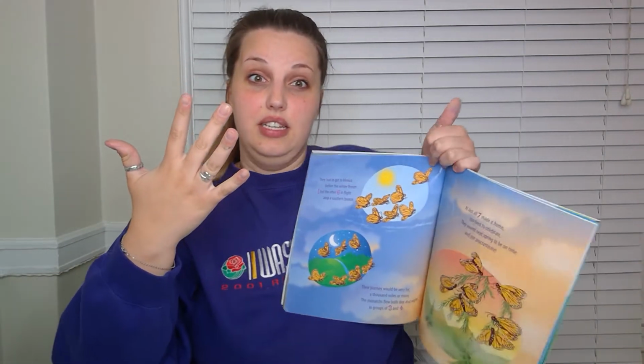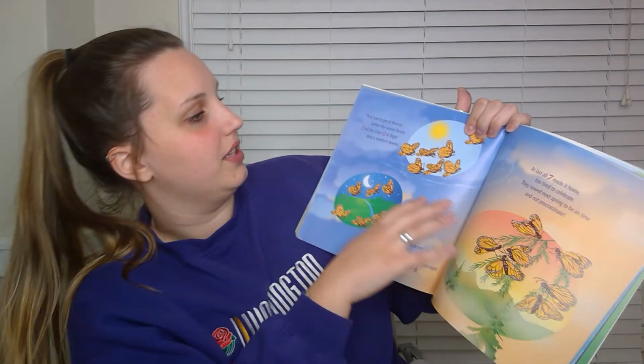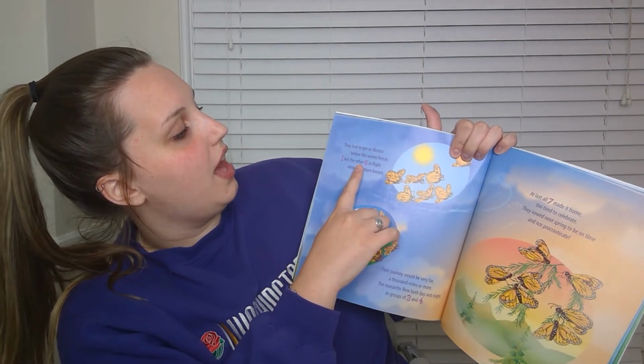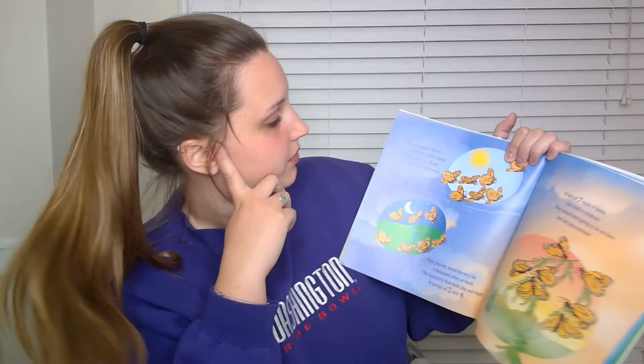Let's figure out 1. We have our sum, we know is 7. We have one add-in, we know is 1. So 1, 2, 3, 4, 5, 6, 7. How many do we have in total? 1, 2, 3, 4, 5, 6. Did you get 6 too? Ooh, let's check, see if that's right. 1 led the other 6 in flight. 1 and 6 more make 7.